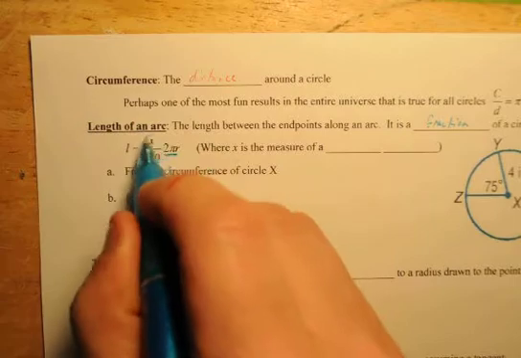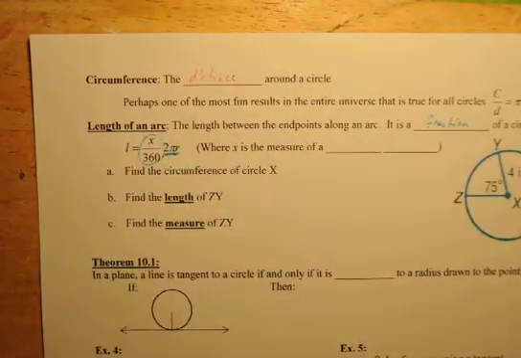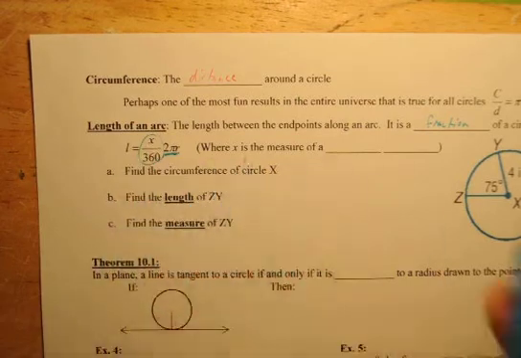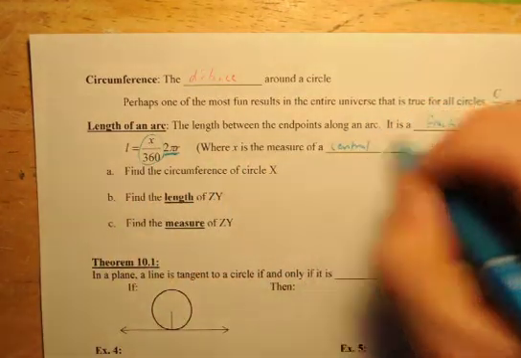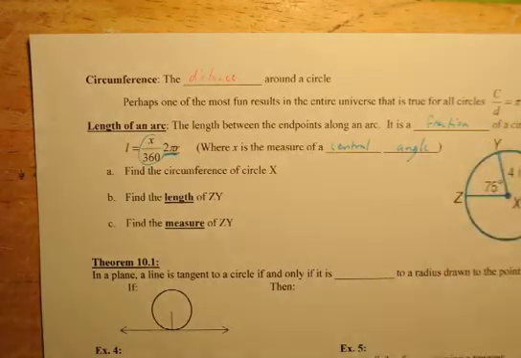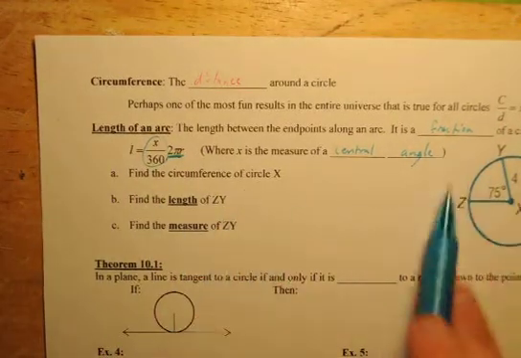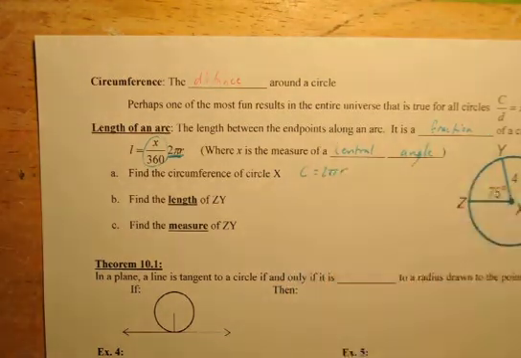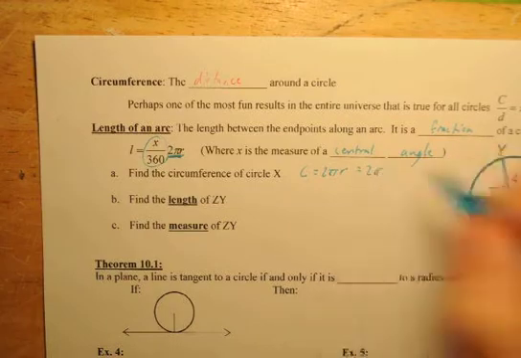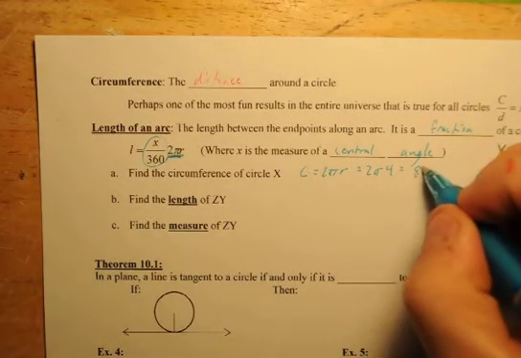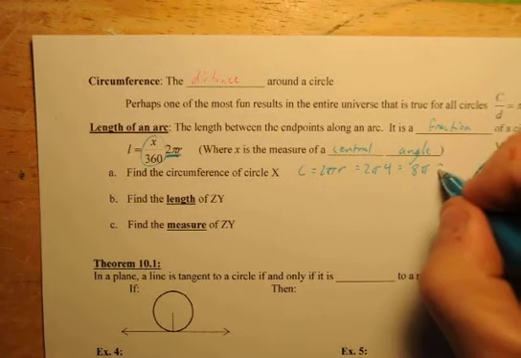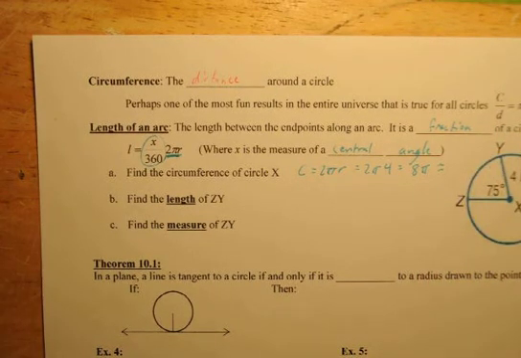It's a fraction of 2 pi r. It's not all of 360 degrees, it's a part of 360. X is the central angle. So find the circumference of x over here. If we were finding the circumference, use 2 pi r, and the radius is 4, which would be 8 pi. We'll just approximate. 8 pi is about 25.